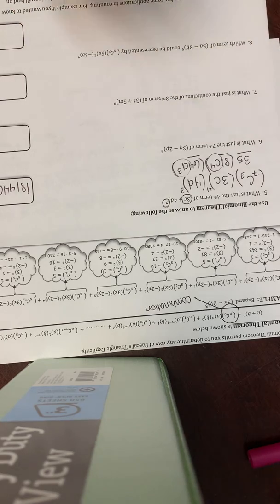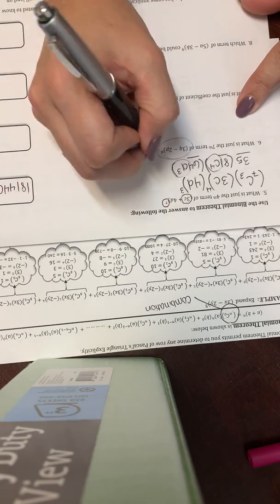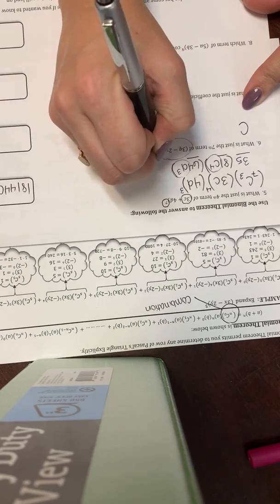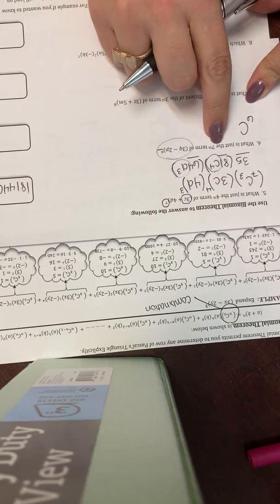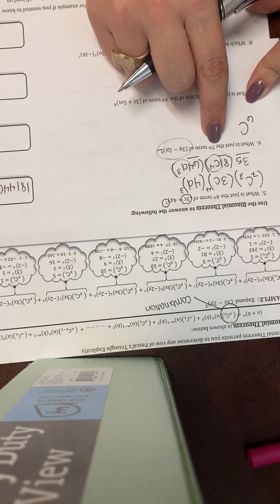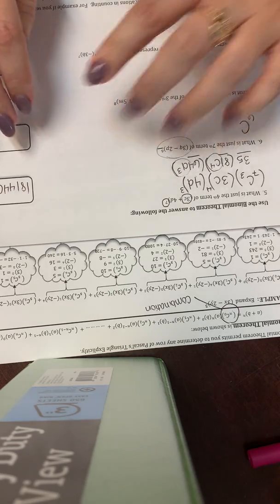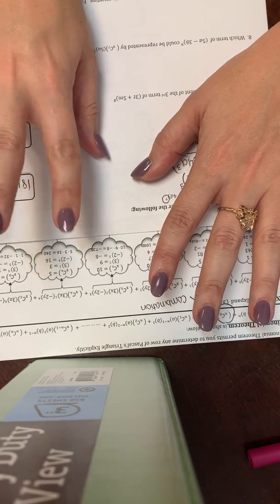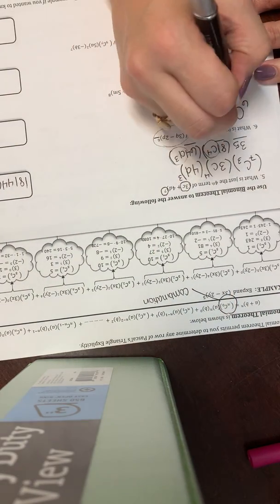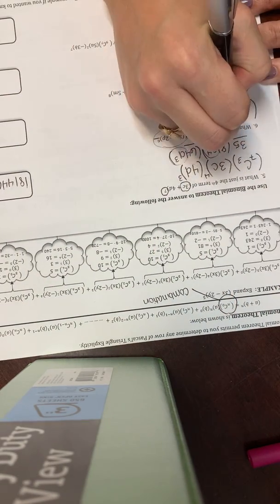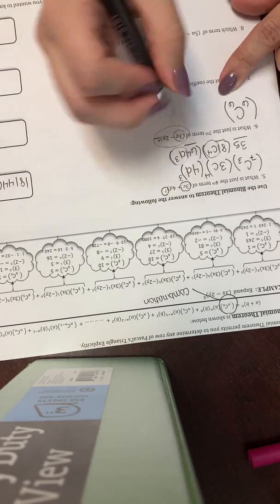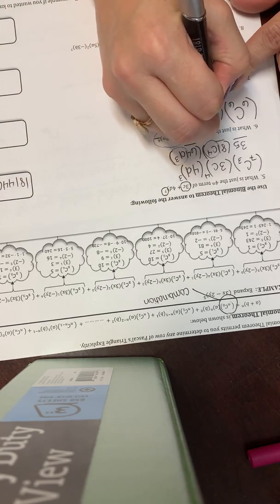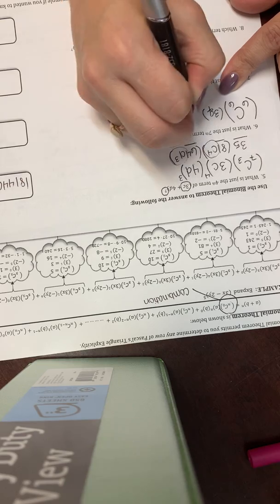So we want to find the 7th term of this. So it's combination, power is 6, and we're trying to find the 7th term. So that's my last one, because remember you always start with 0. So 0, 1, 2, 3, 4, 5, 6. Then we have 3q and negative 2p.